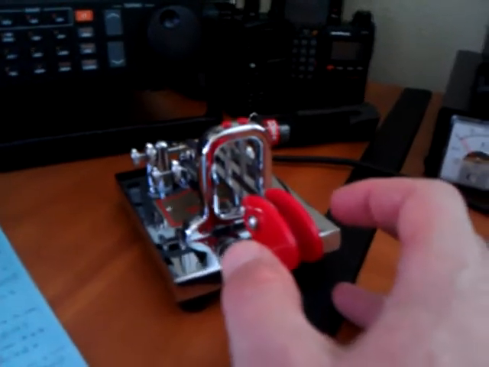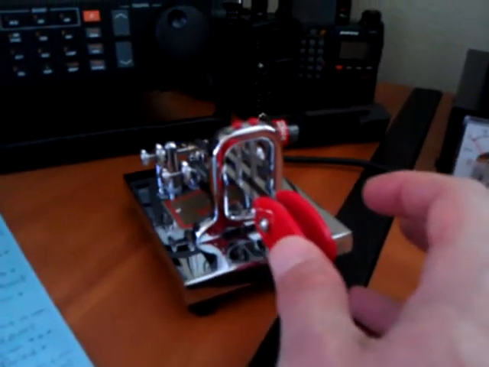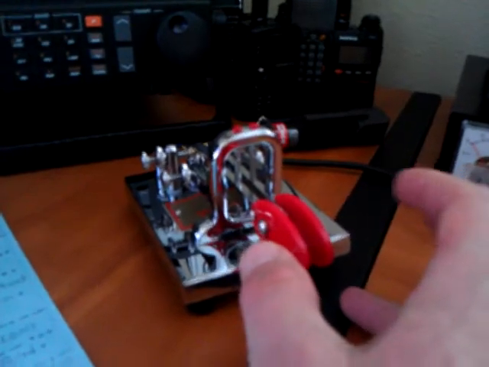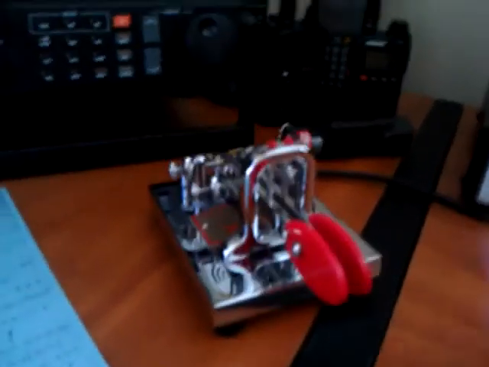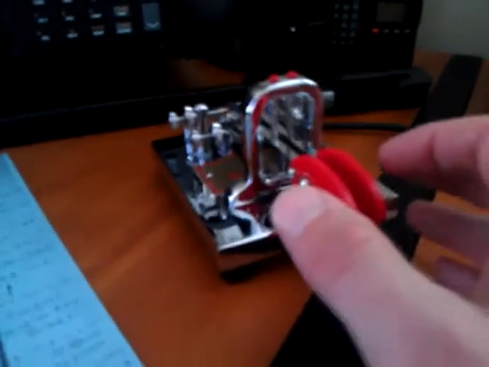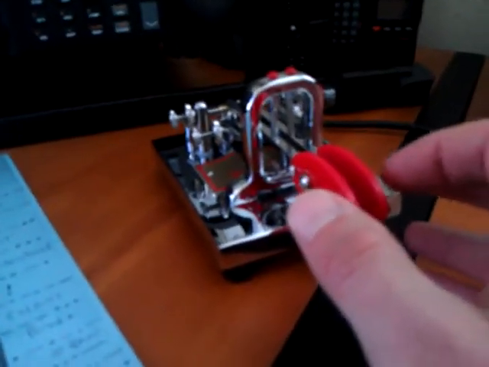Oh, I screwed it up. My call sign again. Screwed it up again. I haven't been practicing the last couple of days. I've been practicing listening, copying CQ rather than sending, so I'm a little rusty. But here's the call sign a third time.